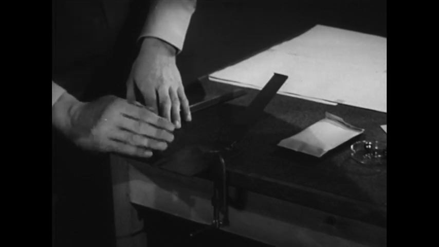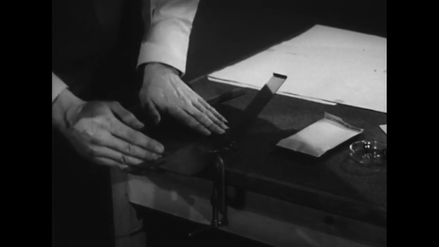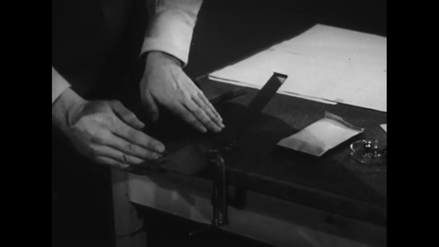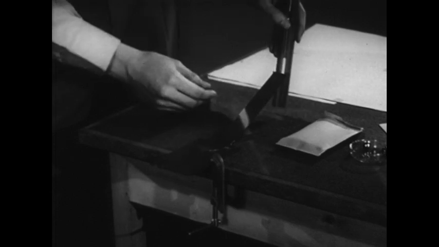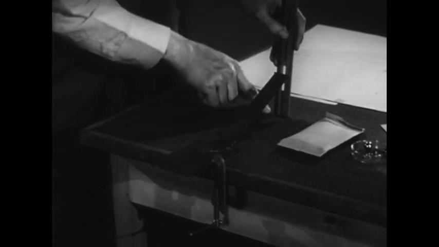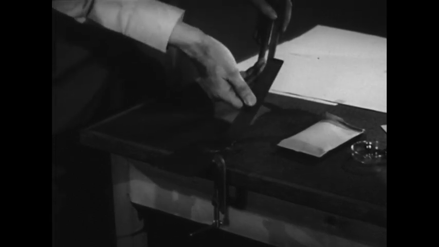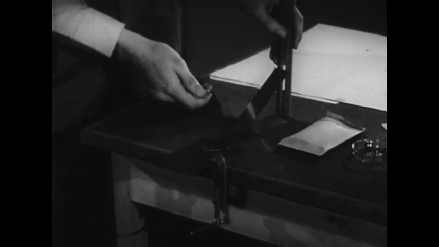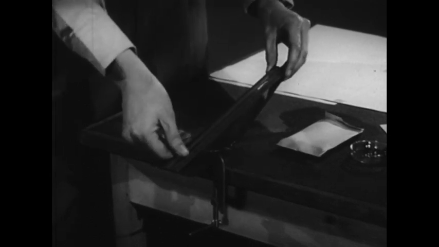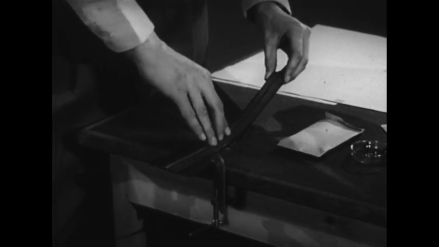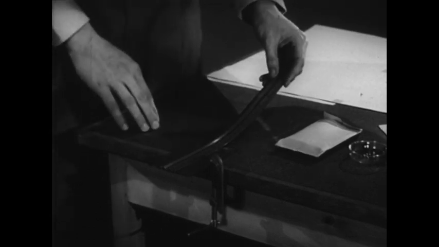If the table has a lip on it, you could place a block of wood under the base. The end of the base should be about 7 to 8 centimeters above the table. There. Center the ruler on the plate and snap the ruler into place.